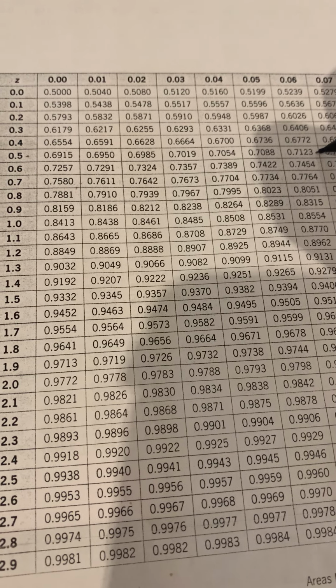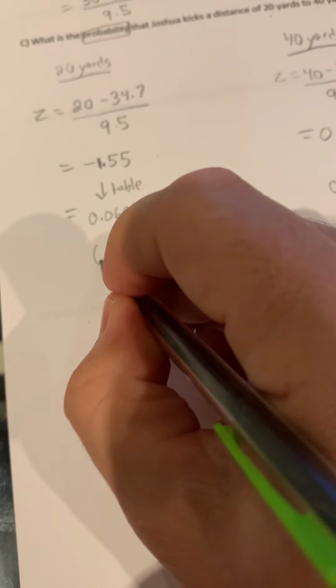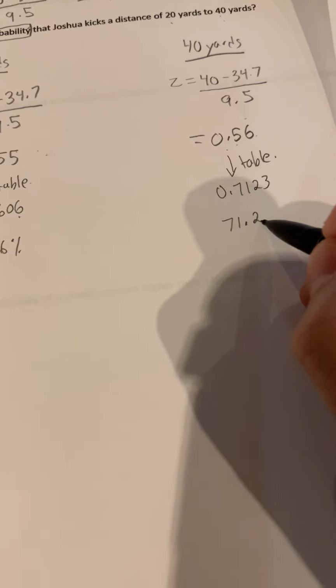So 0.7123. Okay, so this is the Z-score. Now we get the probability. So we have 6.06% and 71.23%.